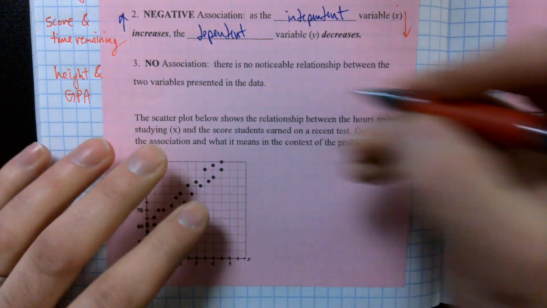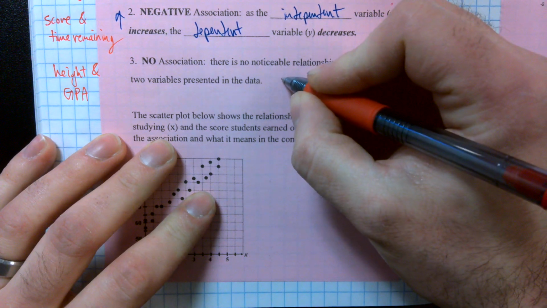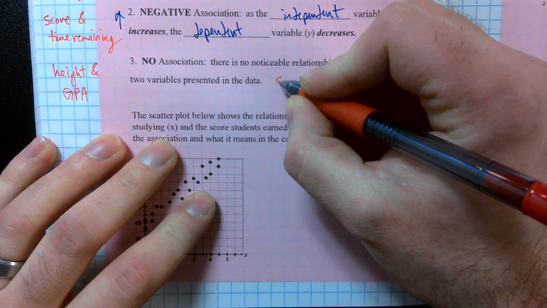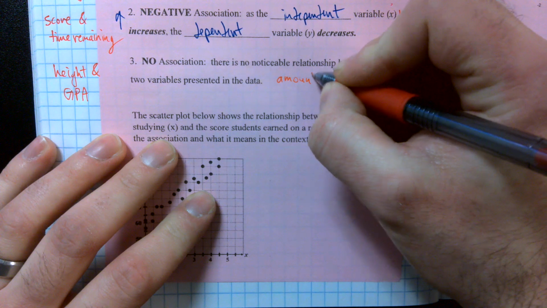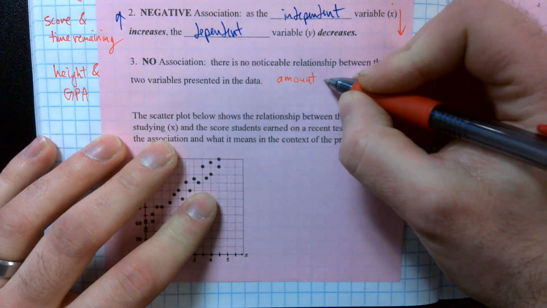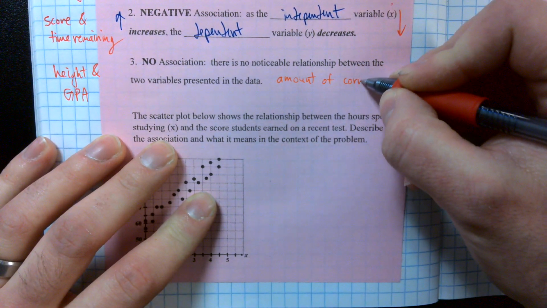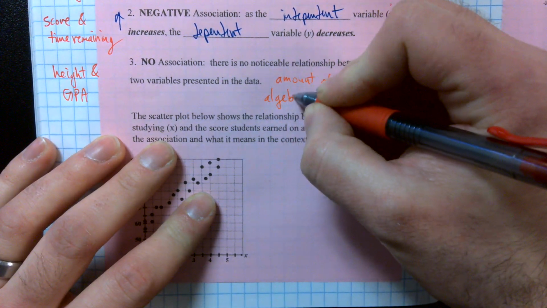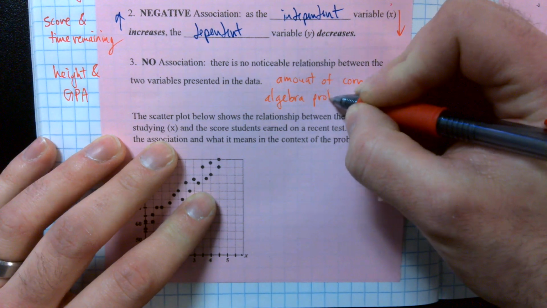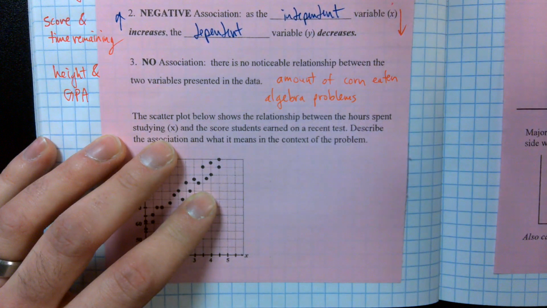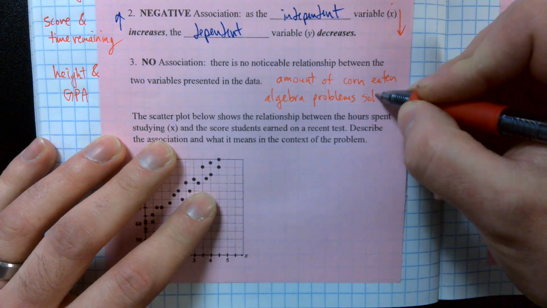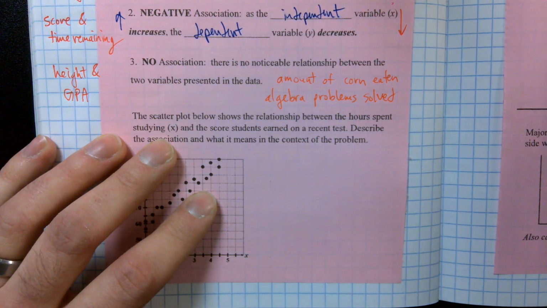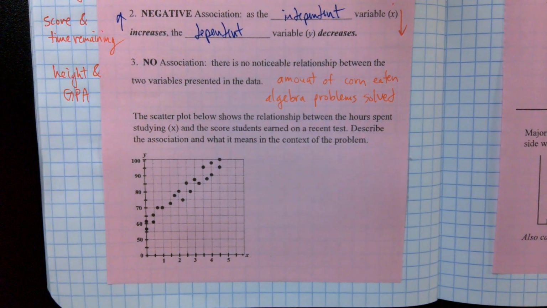Let me think. We could say amount of corn eaten and algebra problems solved. You don't have to write this down, but you can. So the problems solve themselves the more corn you eat. Very creative thinking. I like that, Anthony. We made it work. It does have no correlation.